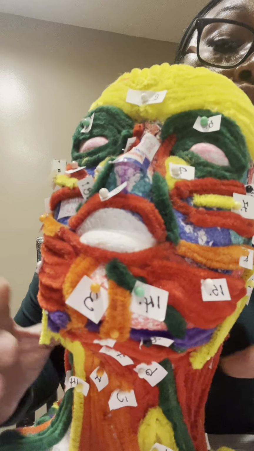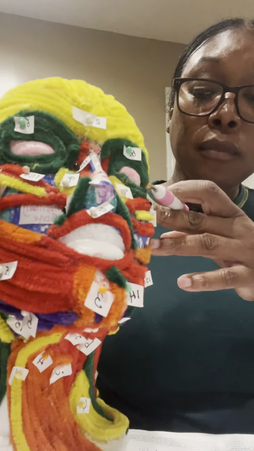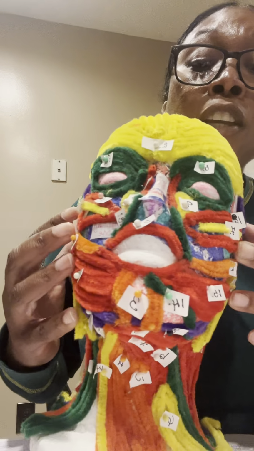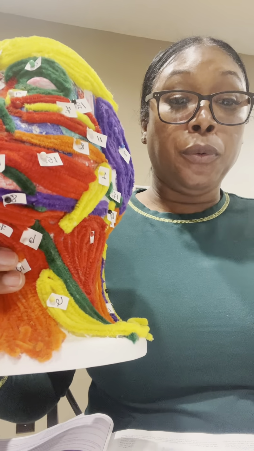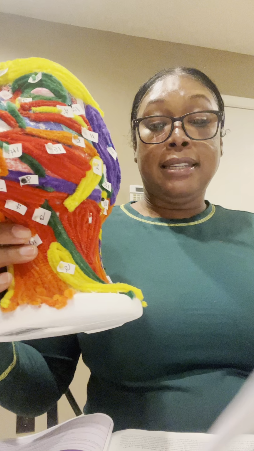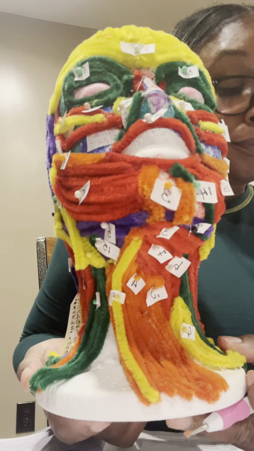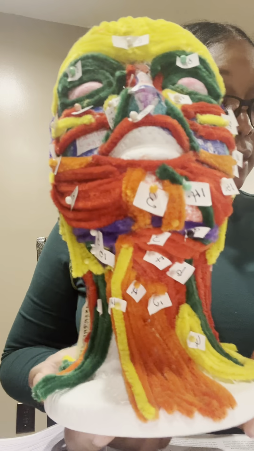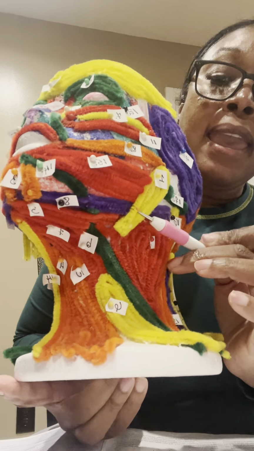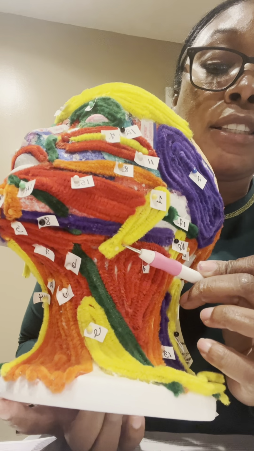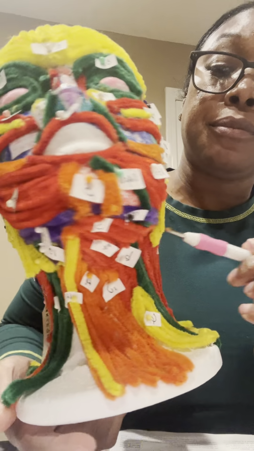Now I am going to talk about the facial muscles. As you can see, the facial muscles are numbered from 1 through 18. My first facial muscle is the masseter muscle. And the masseter muscle is the strongest muscle of mastication.